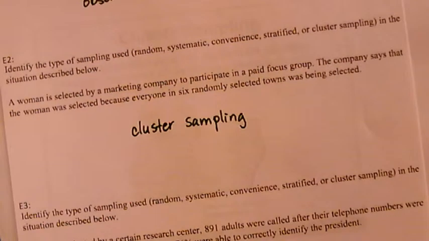Because you have 6 randomly selected towns, and then every individual in each of those randomly selected towns was selected. So that's cluster sampling.